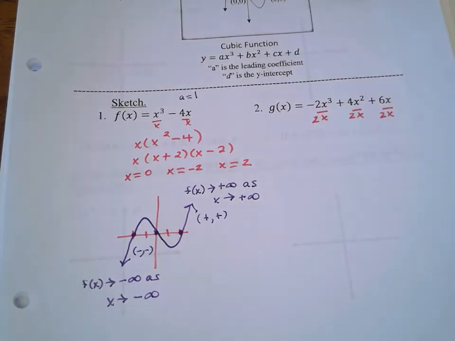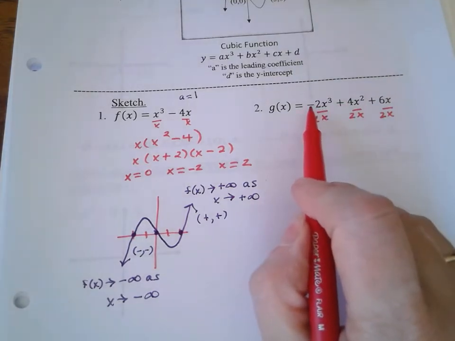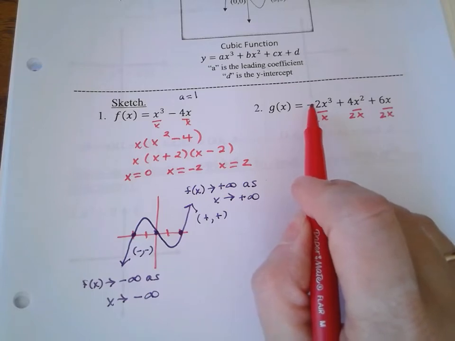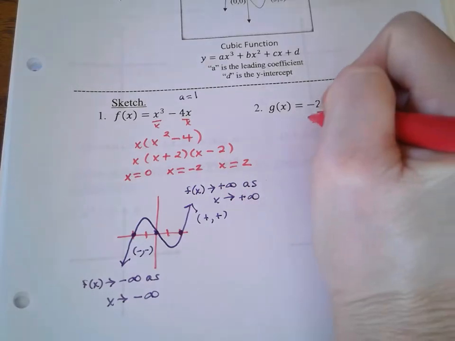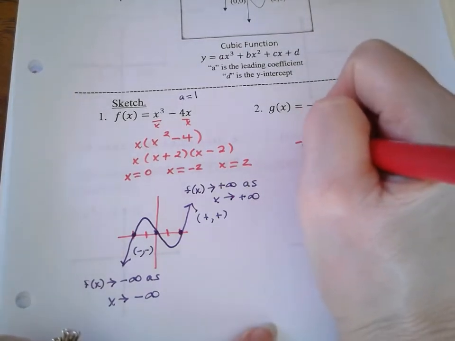Now, here's another rule of thumb that will help you moving forward when you're factoring in your upper level math classes. Anytime that the leading coefficient is a negative, it is a good idea to pull out a negative GCF. So negative 2x will come out.